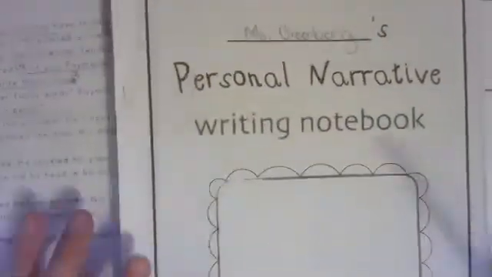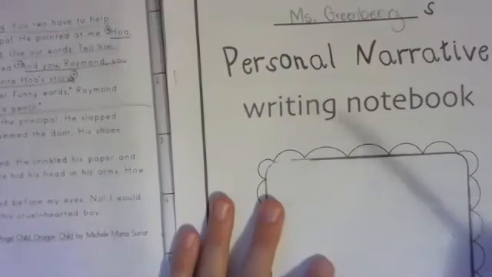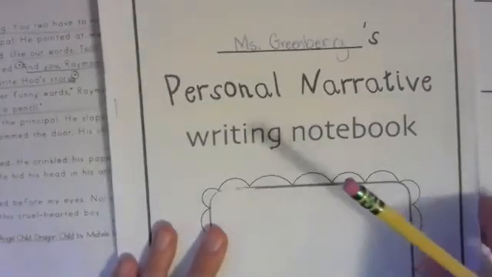I can even, if I want to, switch my ones that have the tag at the end, like this one, and put the tag in the front, because that might make my readers more interested. It'll make some more variety. So I'm just going to start, and you're going to do the same thing in your personal narrative book.